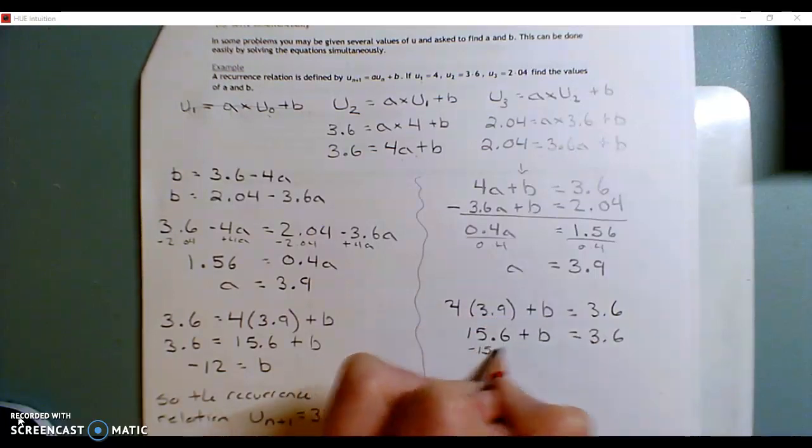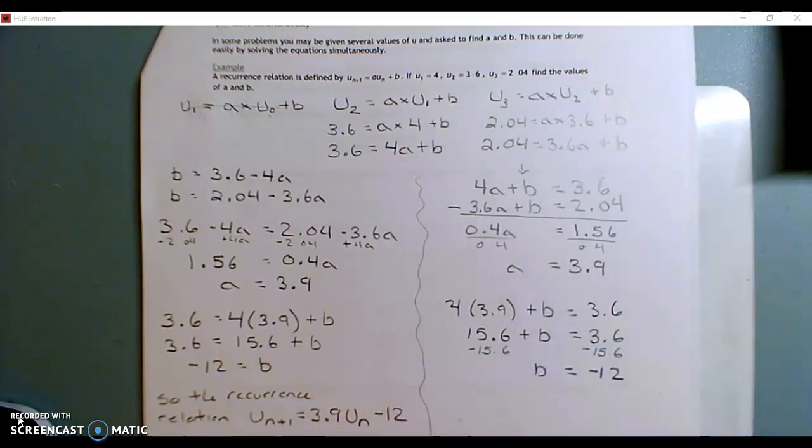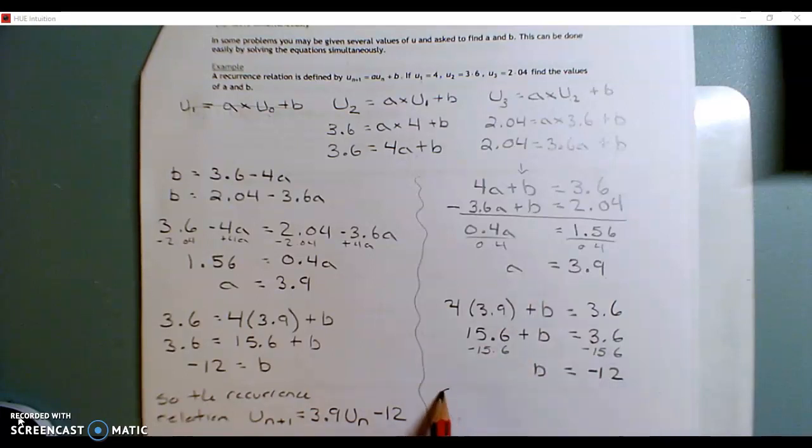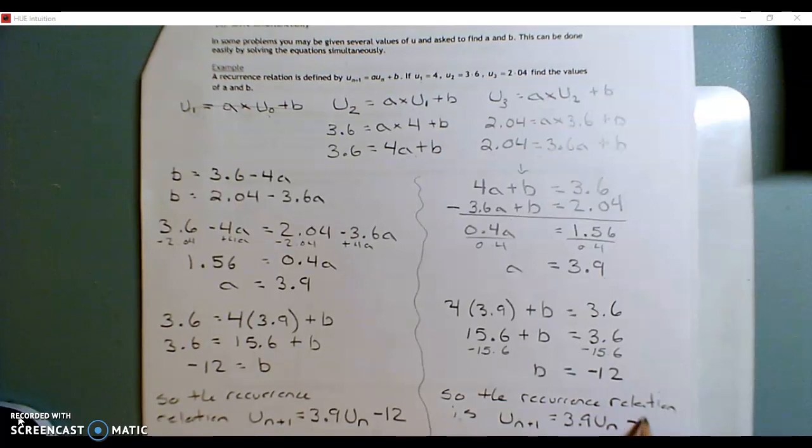We'll subtract the 15.6 from both sides, and we get B equals negative 12. You can see our values are matching up, the same. Therefore, we have our values of A and B. So the recurrence relation is, to get the next term, u_(n+1) equals my A value 3.9 times my current term u_n minus 12.